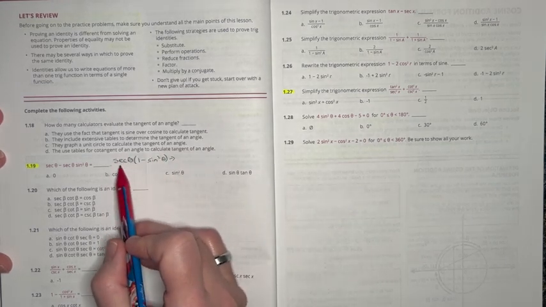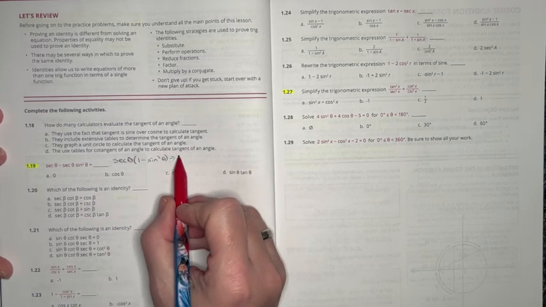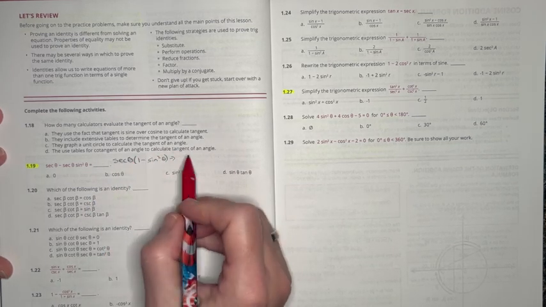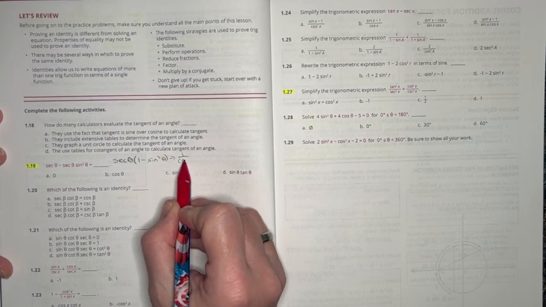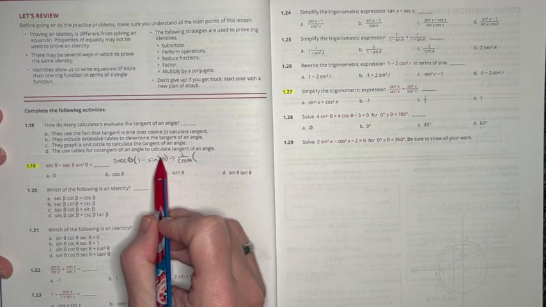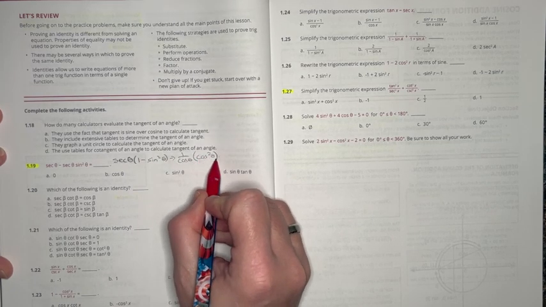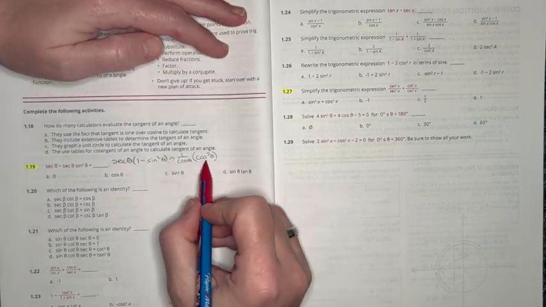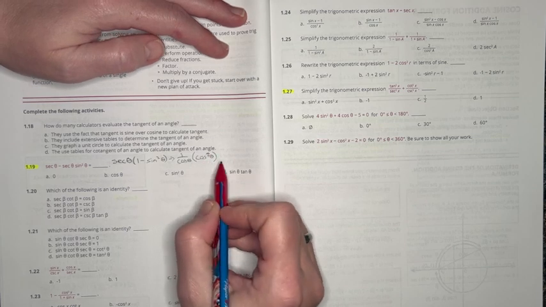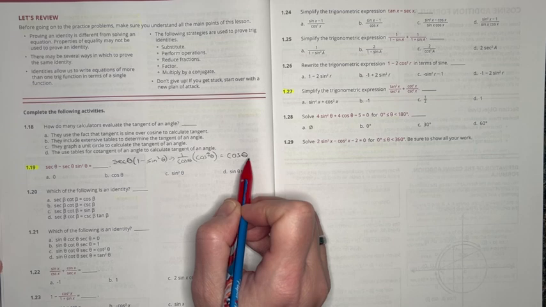Remember, secant is 1 over the cosine, so now I can change this to a cosine. I'm going to change the secant to 1 over the cosine of theta times 1 minus the sine squared of theta, which is cosine squared of theta. I can cancel a cosine, so that becomes a 1, and then I'm just left with the cosine of theta.